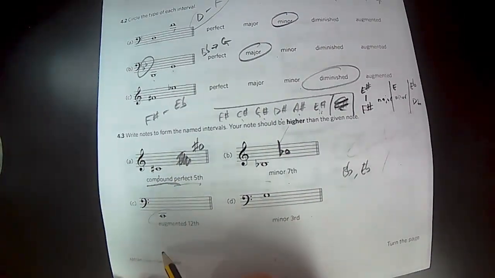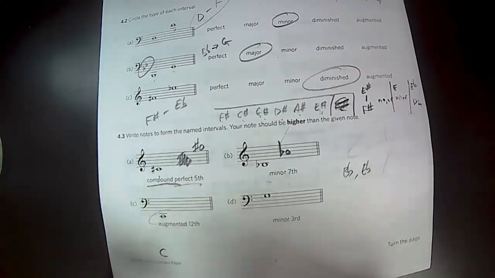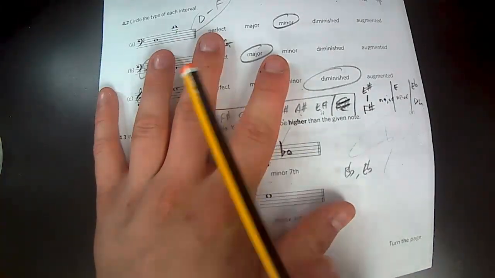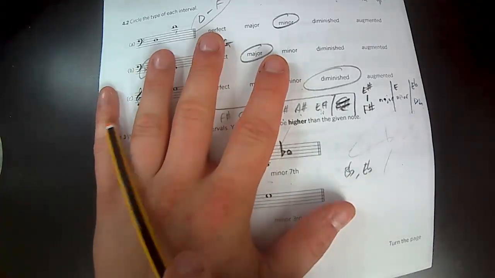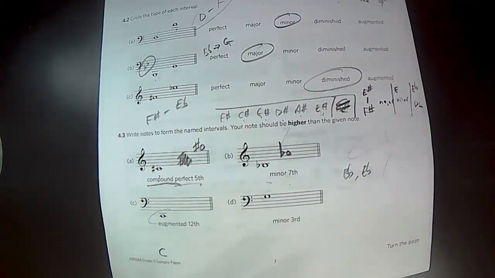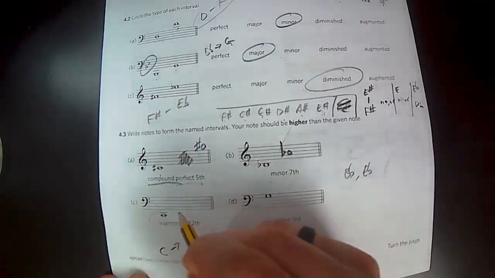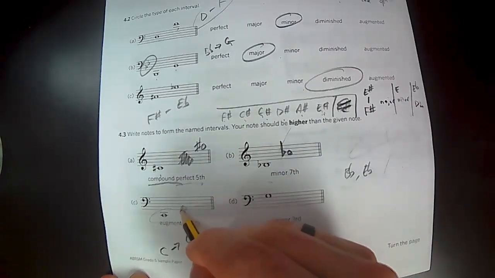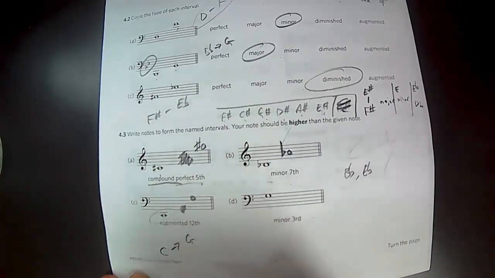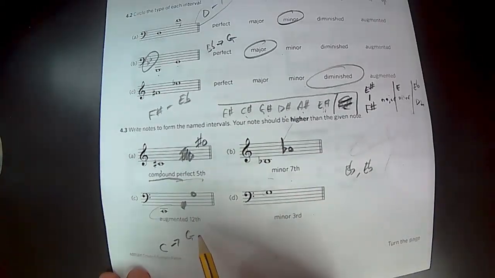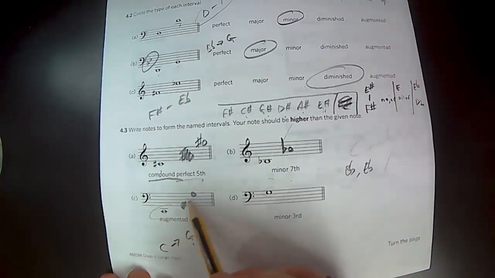Augmented 12th above a C. Okay, so C, let's just count. 1, 2, 3, 4, 5. C, D, E, F, G. A, B, C, D, E, F, G. So it's going to be C to a G up the octave. Okay, so not this G, but this G up here. Okay, so now we've got a 12th going on. Okay, in C major, we'd have a regular G. So this is actually a correct 12th. Okay, so it's a perfect 12th because if you put it down the octave, it will be a fifth. Okay, it's a compound fifth or a 12th.